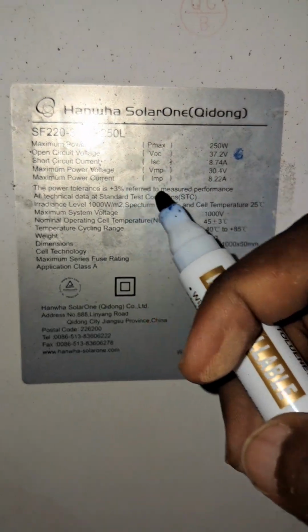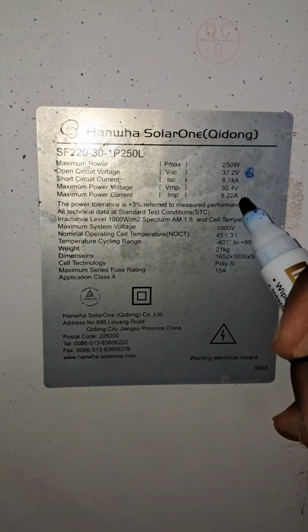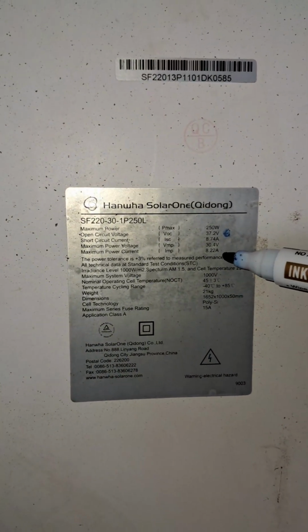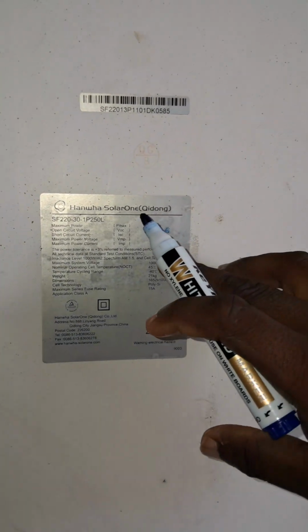We have two currents. IMP is 8.22 here, and then what is the ISC, the short circuit current? Short circuit current here is 8.74. We have 8.74 and 8.22. So you notice this IMP is always less than the ISC. For the IMP, here we have 8.22. We are going to take note of it.